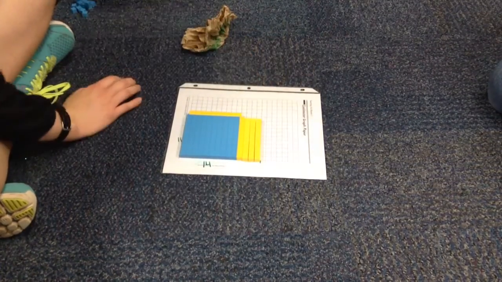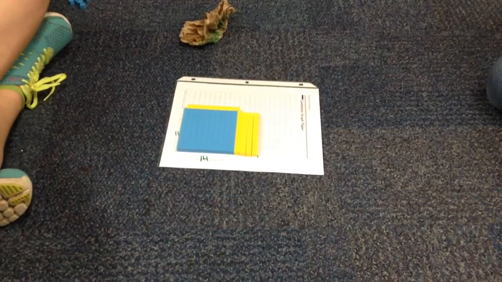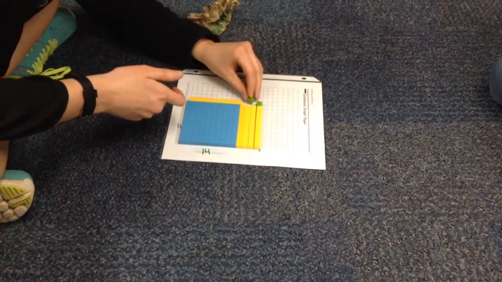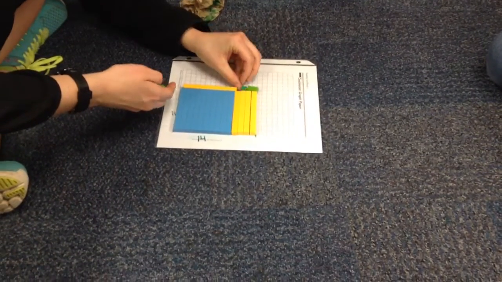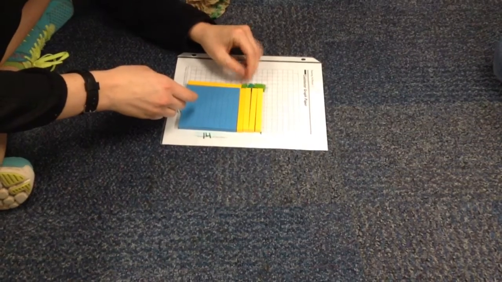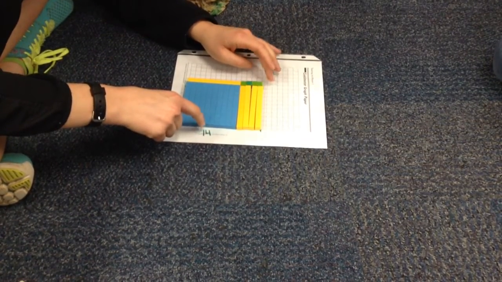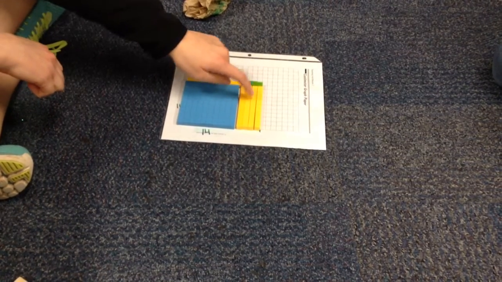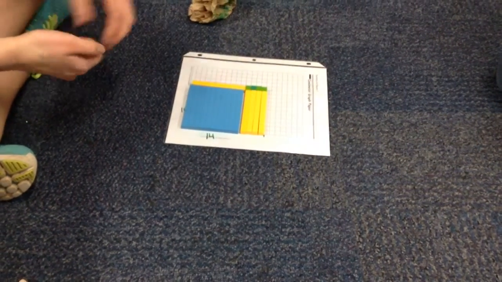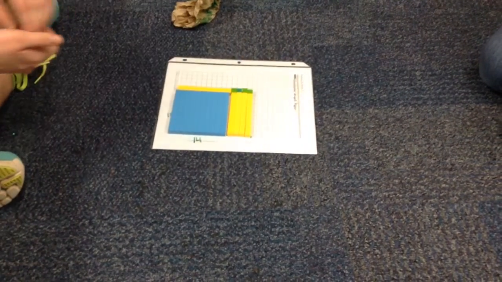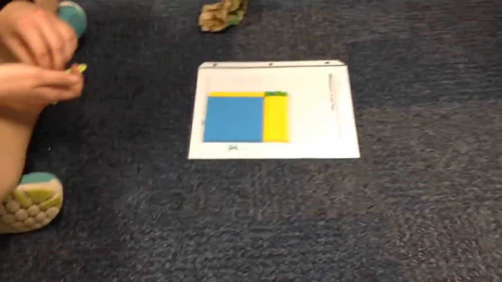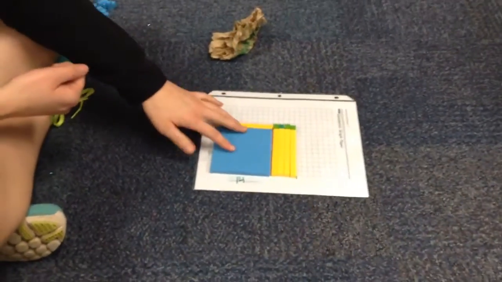And then this dead space right here, or empty space, I will add units. 1, 2, 3, 4. My answer would be 100, 150, and 4 more. 14 times 11 would equal 154.